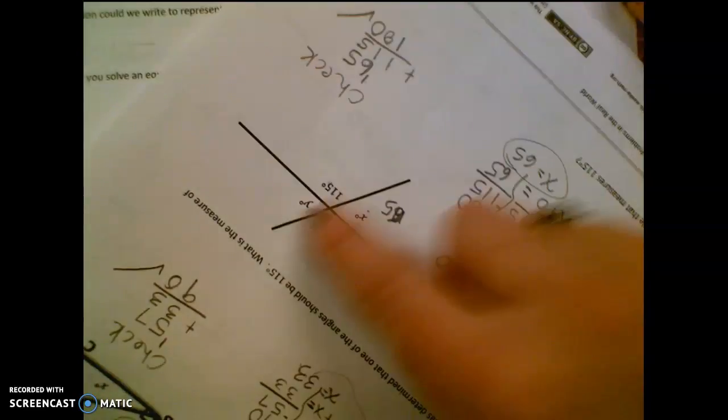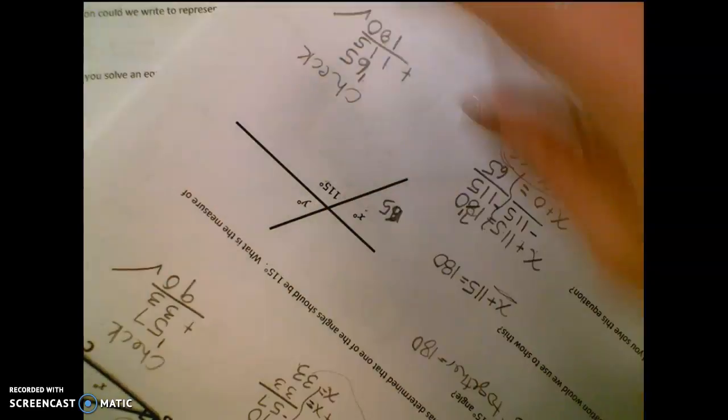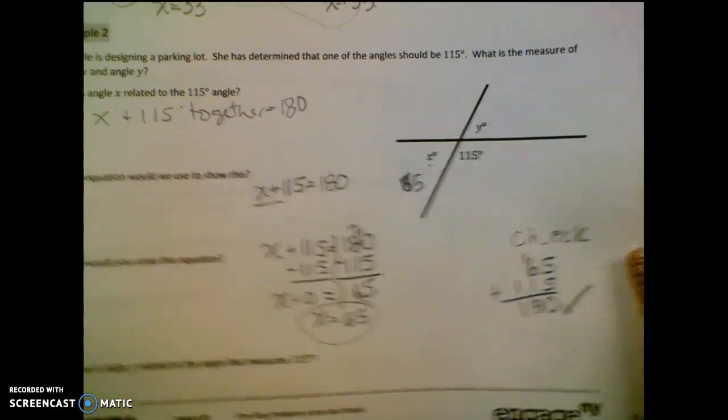And then this one, how is angle y related to the angle that measures 115? Again, even though it's sideways, if we change the perspective, that's a straight angle right there. So that would be 180 as well. So that would be the same process as we did for x.